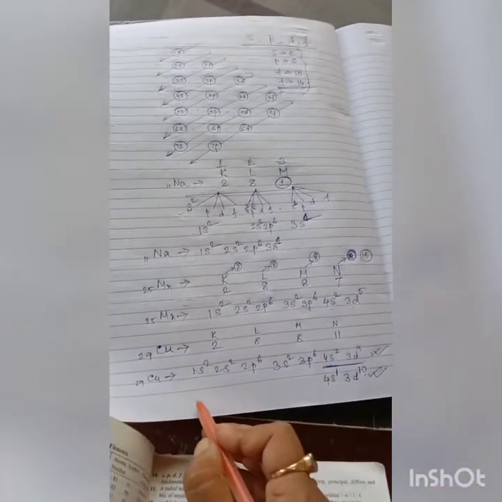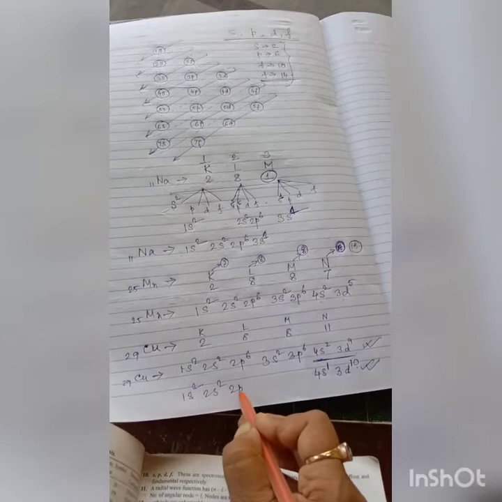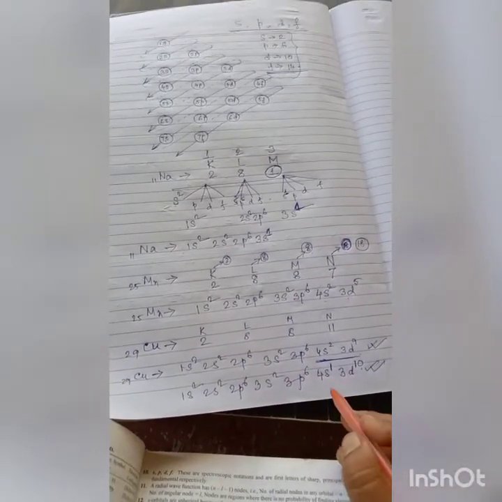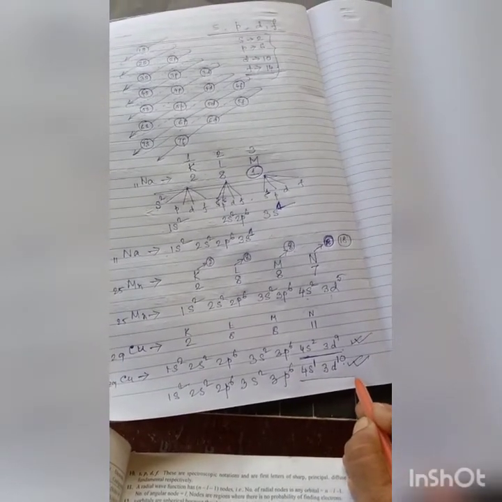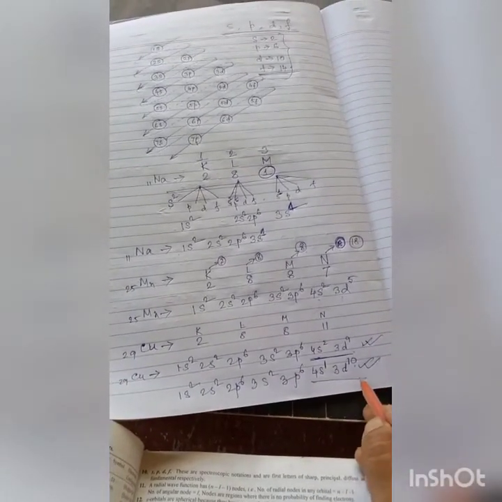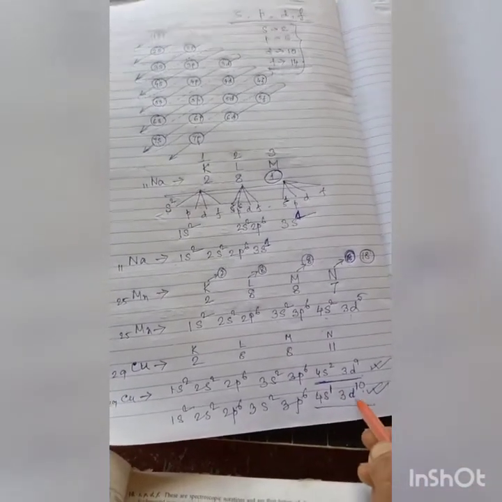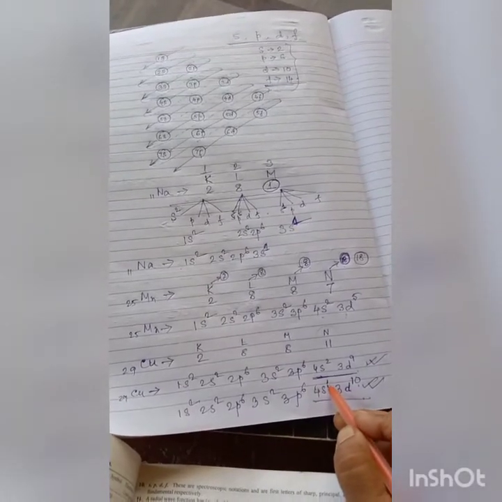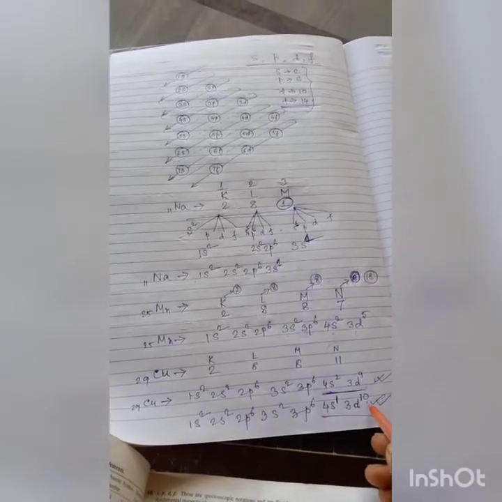So we write the structure as 1s2, 2s2, 2p6, 3s2, 3p6, 4s1 and 3d10. Okay, this is an exception.